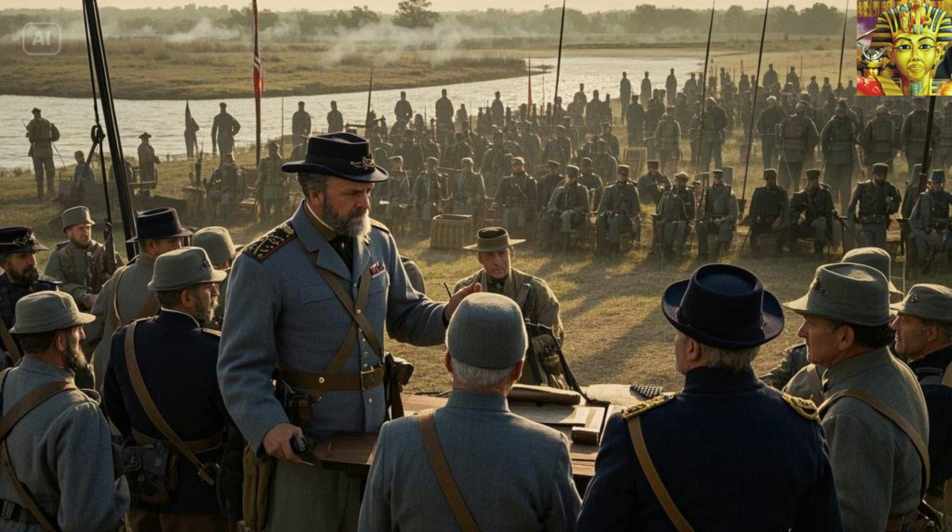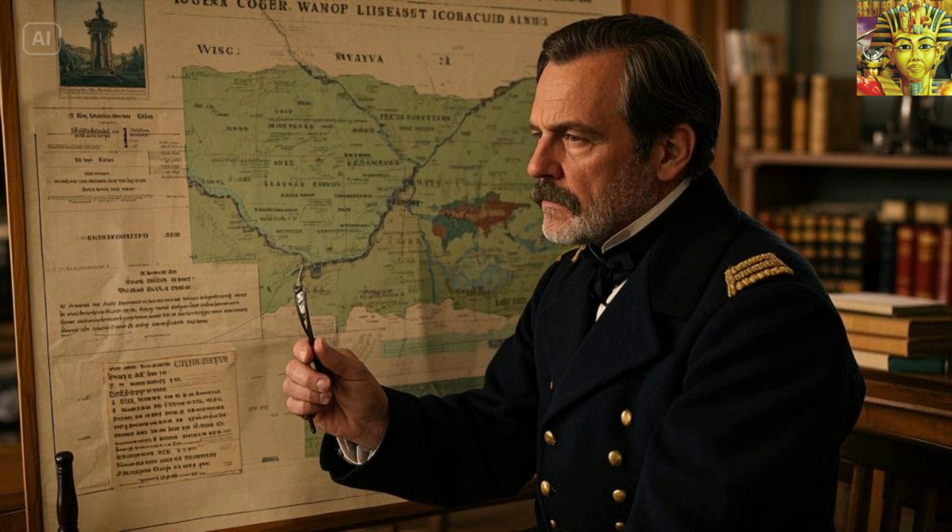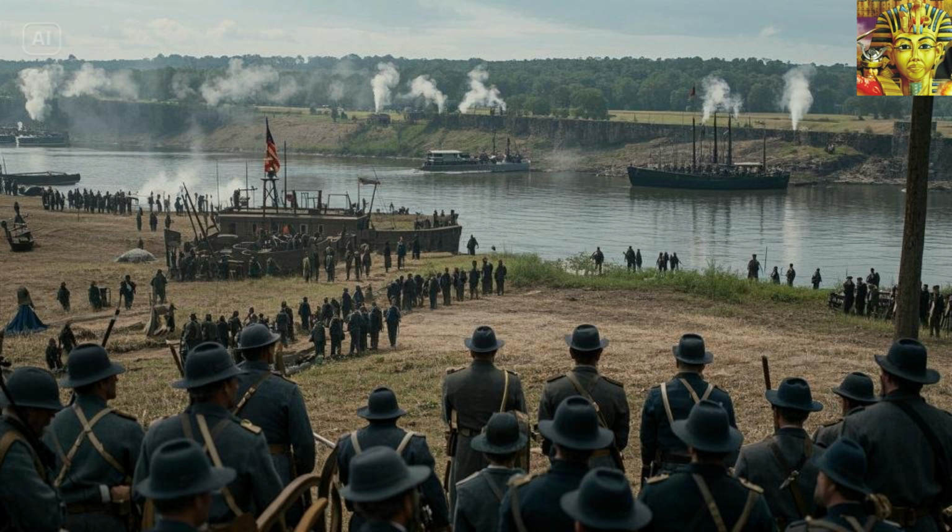It demonstrated the importance of naval support in achieving military objectives and allowed Grant to execute his plan to approach Vicksburg from the south. The success of this maneuver was a testament to the skill and bravery of Porter's sailors and the effectiveness of joint operations between the Union Army and Navy.